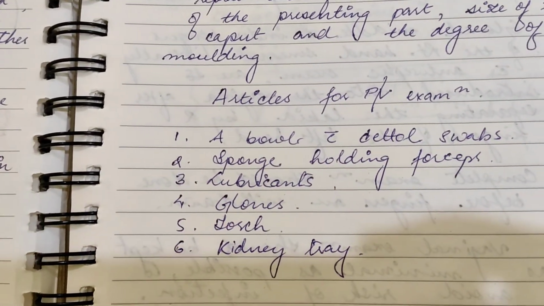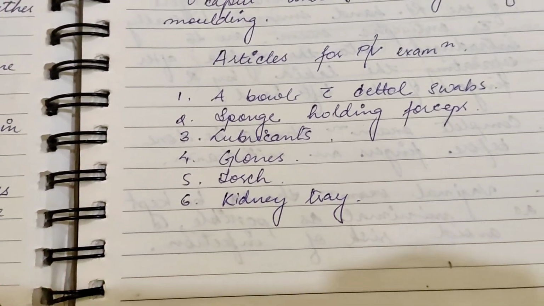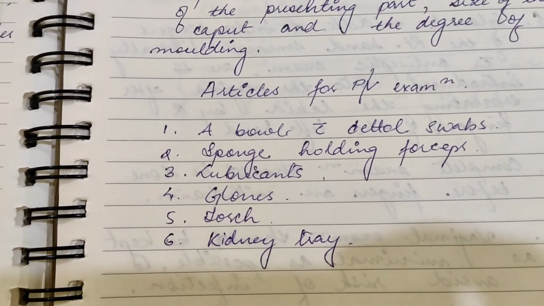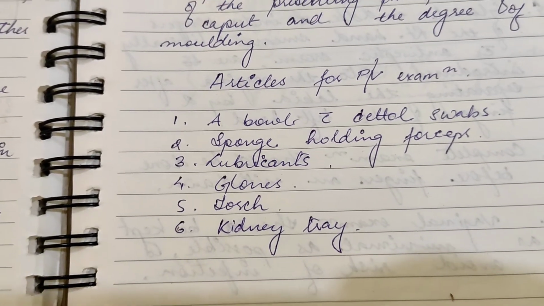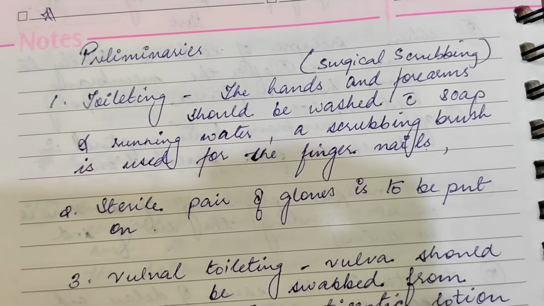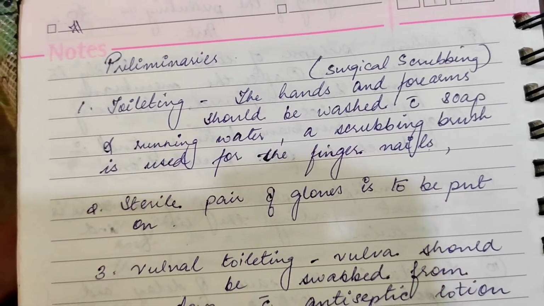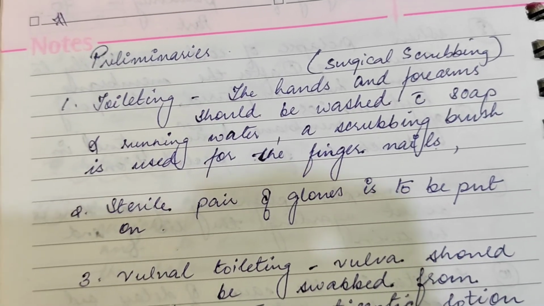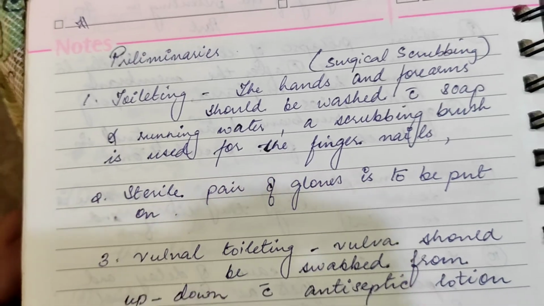The articles required for pervaginal examination are: a bowl with Dettol swabs, sponge holding forceps, lubricants, gloves, torch, and kidney tray. What are the preliminaries for pervaginal examination? First is toileting. The hands and forearms should be washed with soap and running water. A scrubbing brush is used for the fingernails.